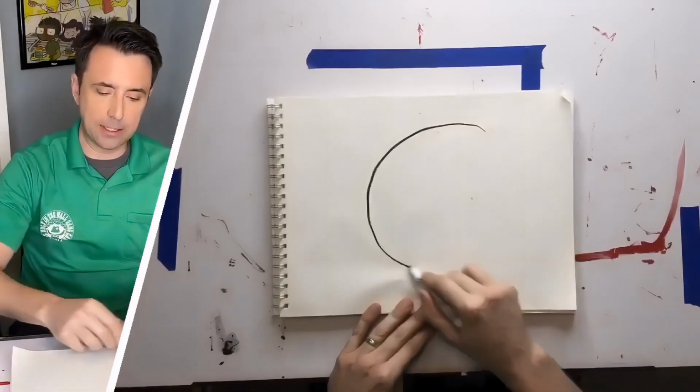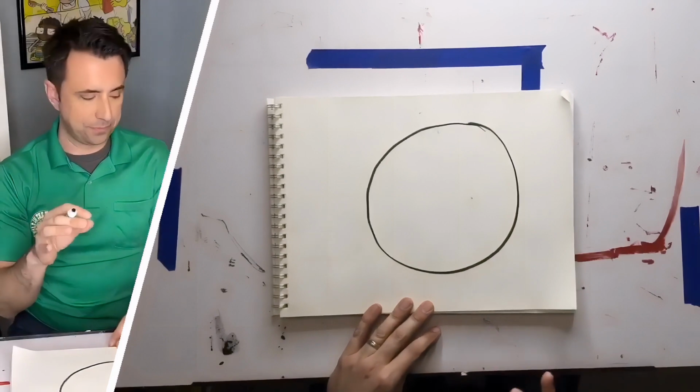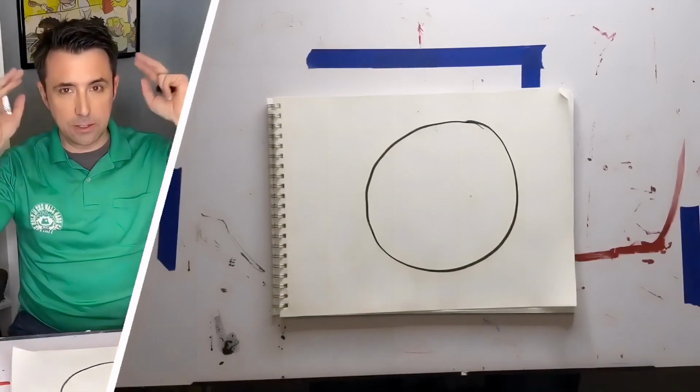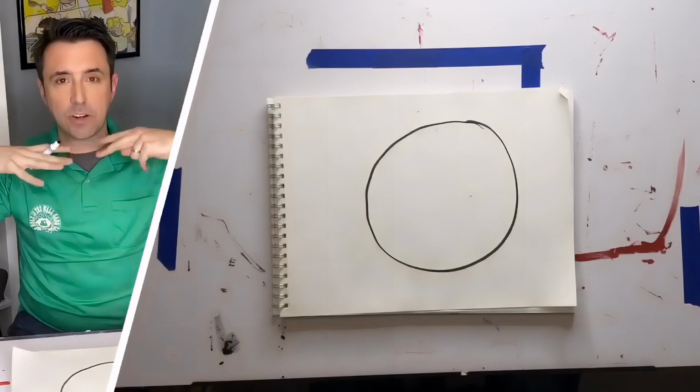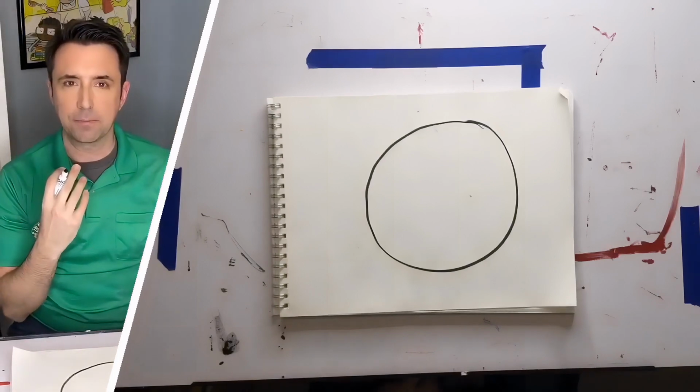So what I'm going to do today is I'm just going to draw a circle for each expression. I'm not going to draw ears, I'm going to draw hair, I'm not going to draw neck or body, because it's really all here in the face.